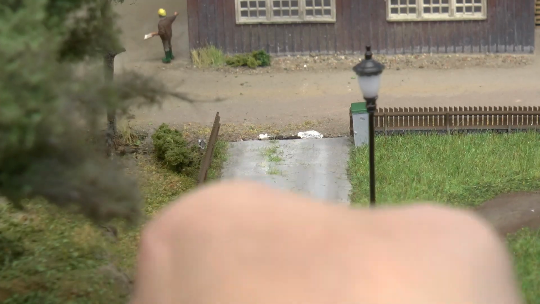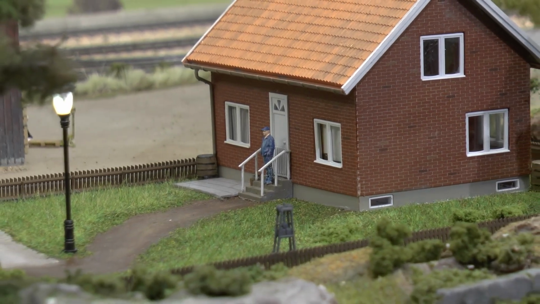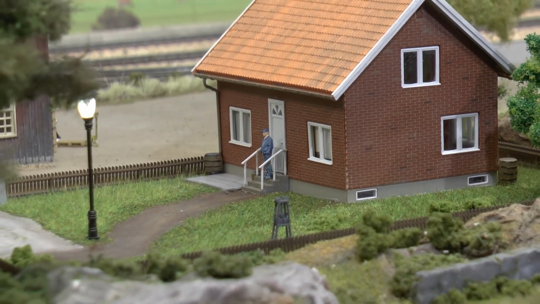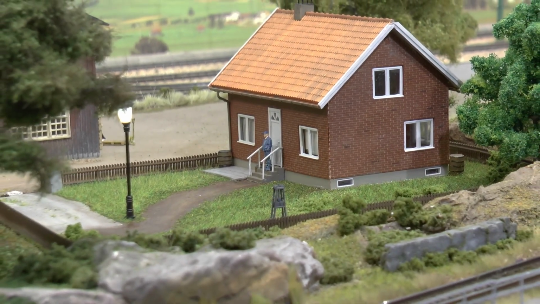And then, as you see here, when I push the module in place, the street light lights up, while the copper tape makes connection to the electrical system of the main layout. All right.